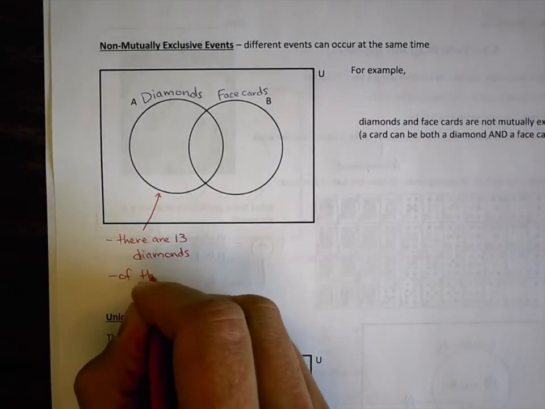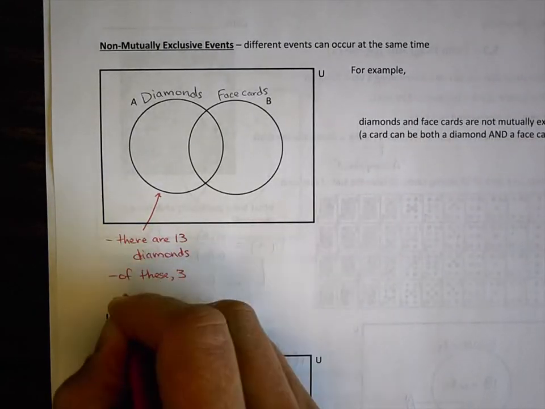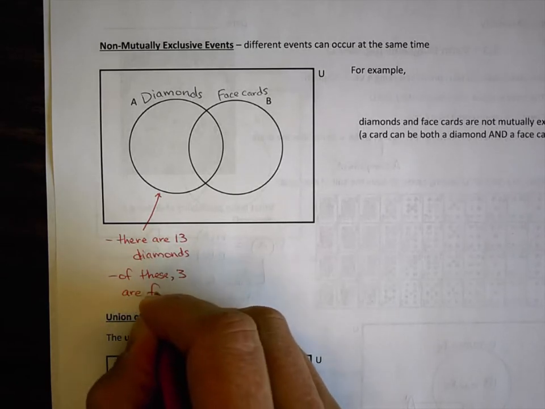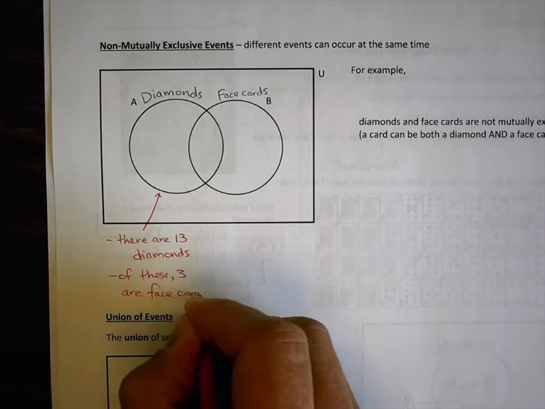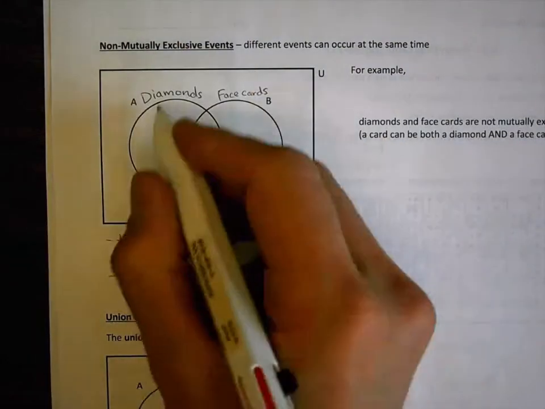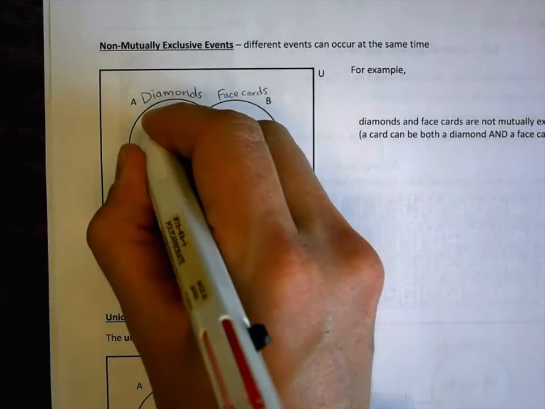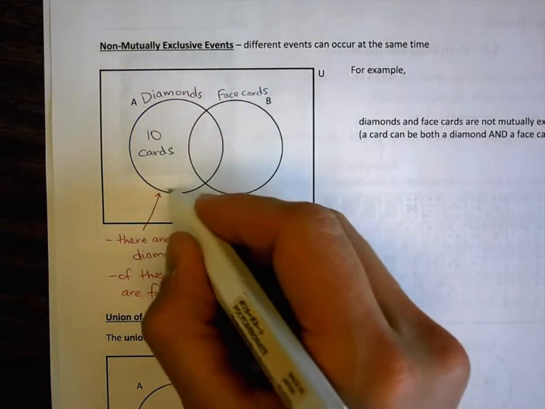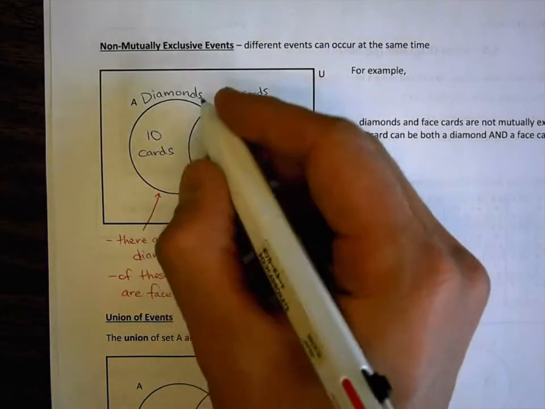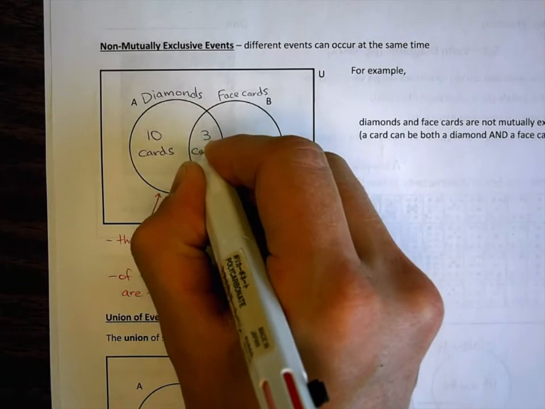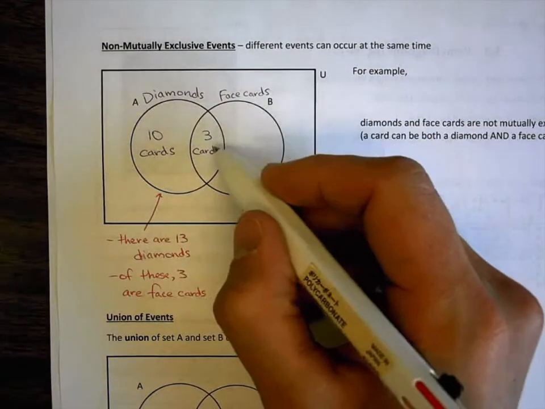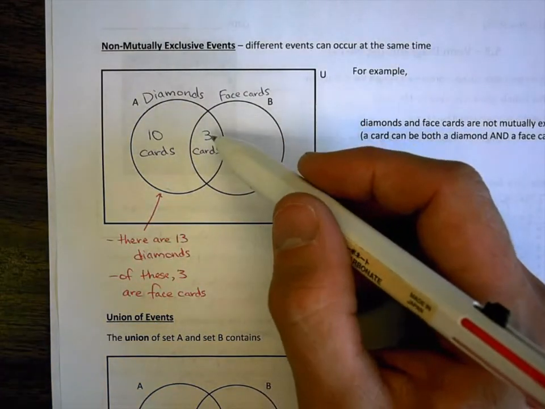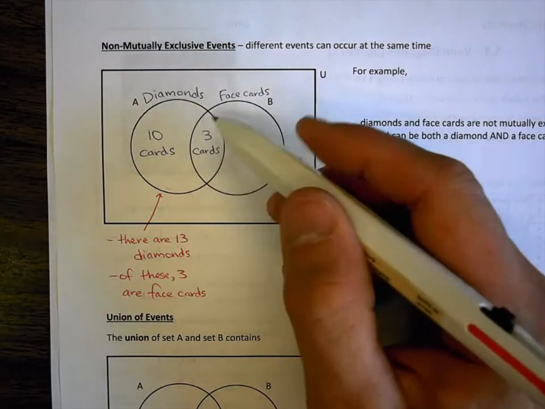Of these, 3 are face cards. So then, actually, in the diamond circle, there are only 10 in this part of the Venn diagram that are only diamonds. And then there are 3 cards that are part of both circles. Those are the Jack, Queen, and King of diamonds. They are both diamonds and face cards.